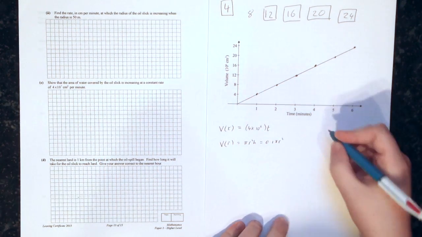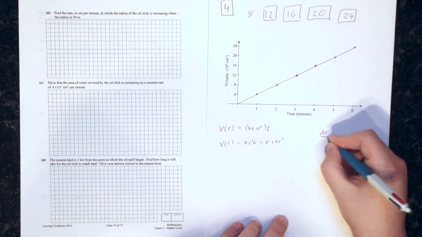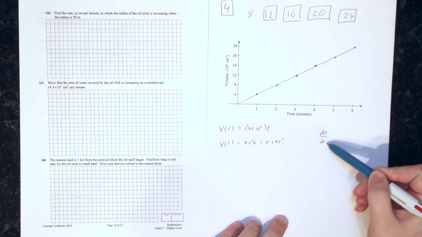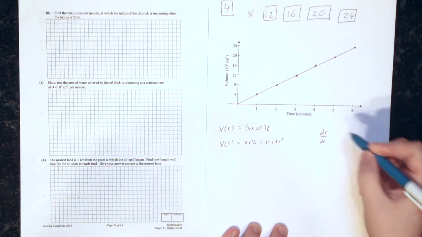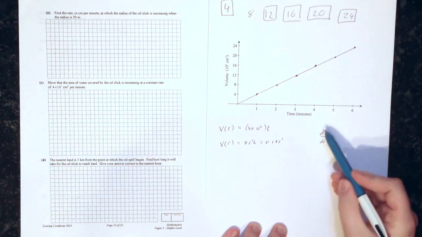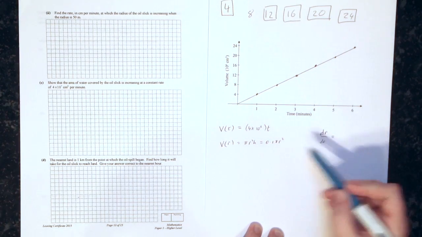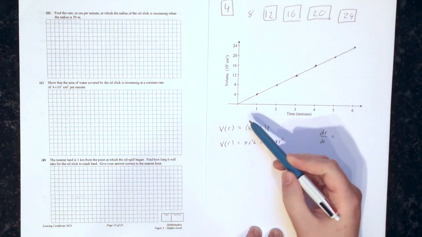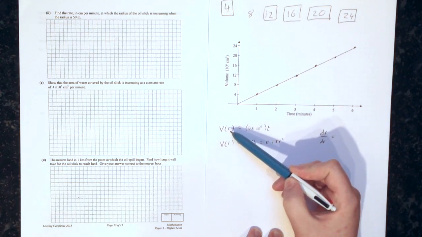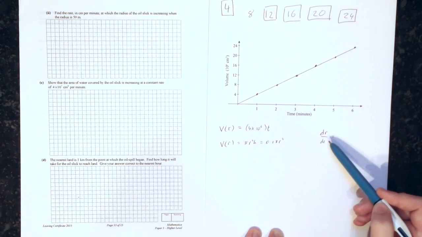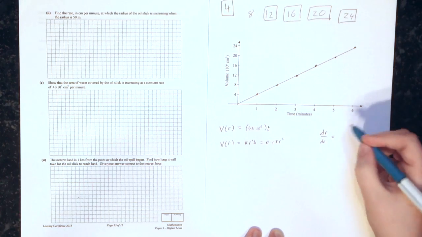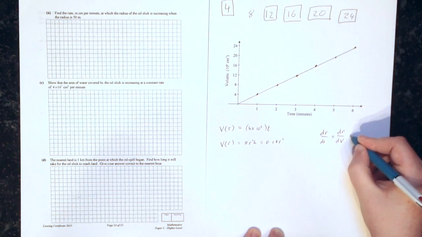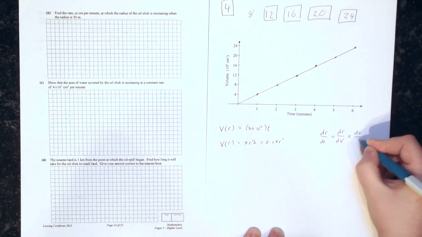So what we're looking for is the rate of change of the radius with respect to the time. So the thing that we're looking for is dr/dt, the rate of change of the radius with respect to time. Now using the chain rule, we can relate this term to derivatives in terms of volume, because we have both of these in terms of volume, so we can calculate derivatives of the volume with respect to the time and the radius. So we can use the chain rule to say that dr/dt is going to be equal to dr/dV multiplied by dV/dt.